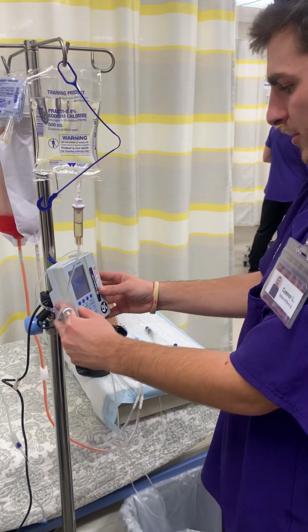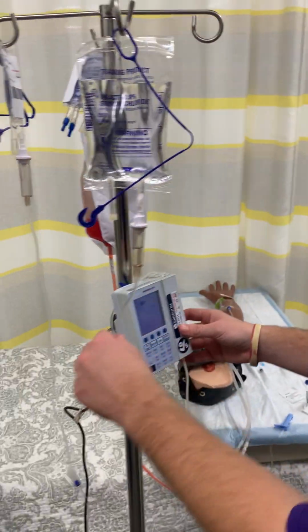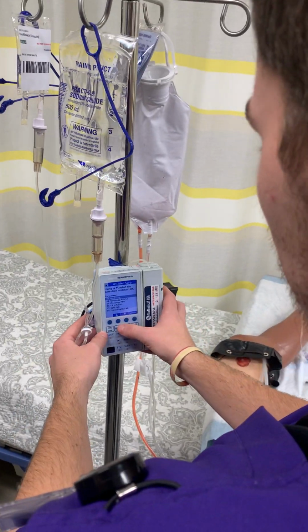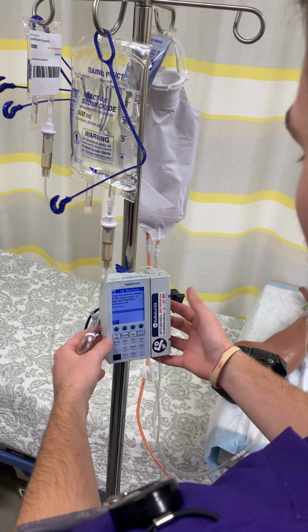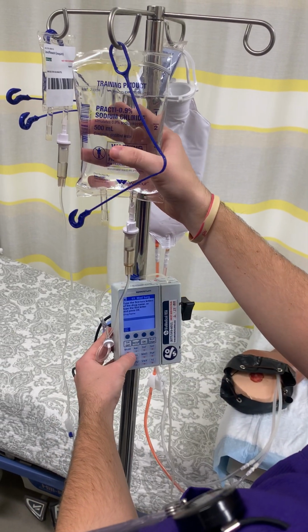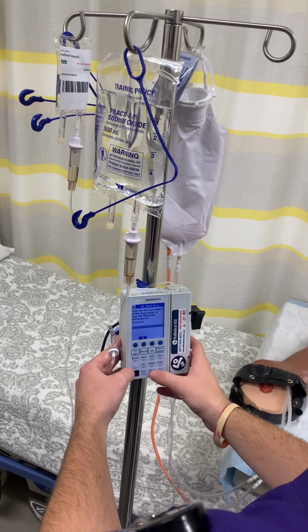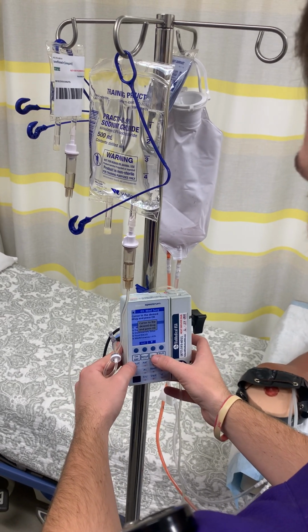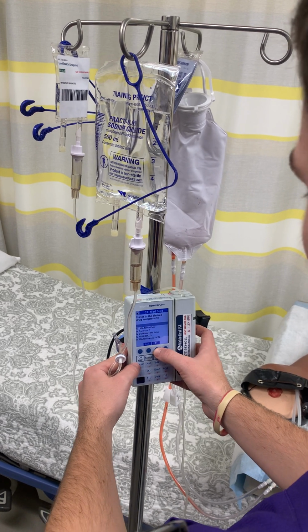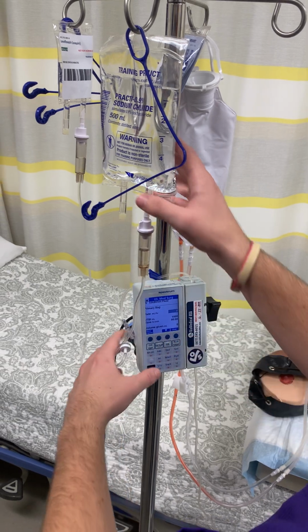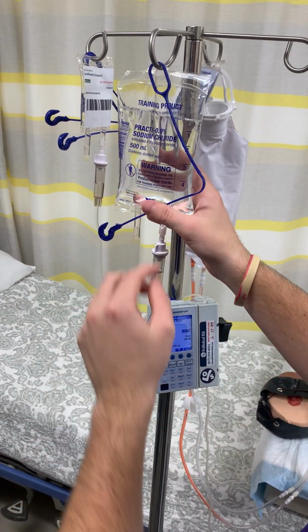I'm going to turn on the machine here. And I'm saying, yes, this is a new patient. So I'm going to click on Med-Surg, and we're putting in our IV. So I'm going to put IV. All right, and then we know this is maintenance fluid. So I'm going to click on that. And here we have 500 milliliters.